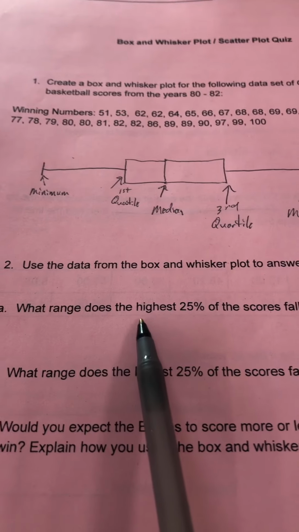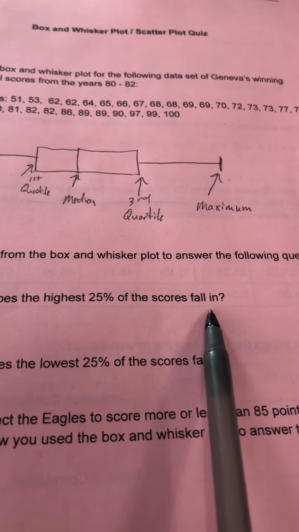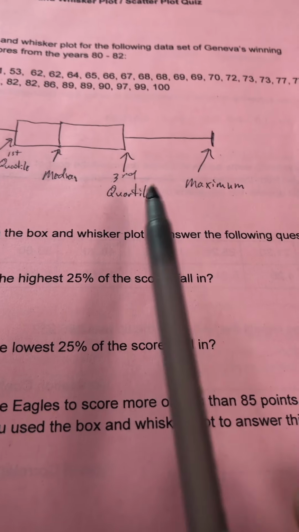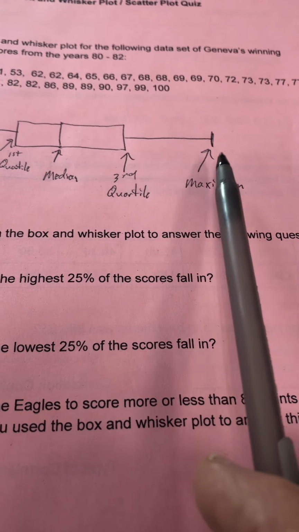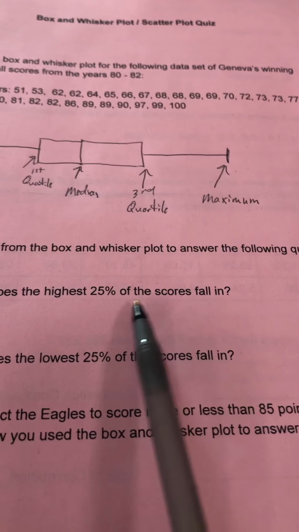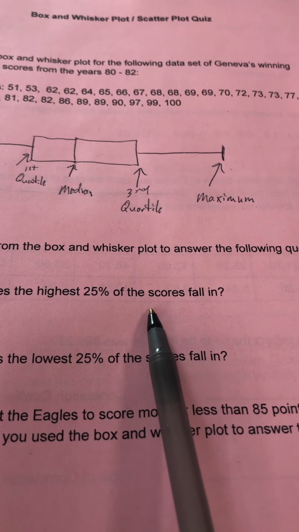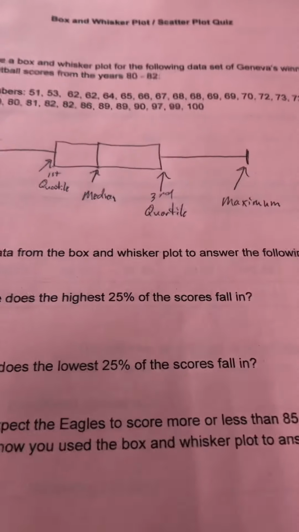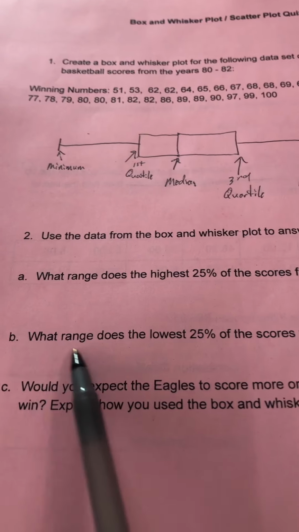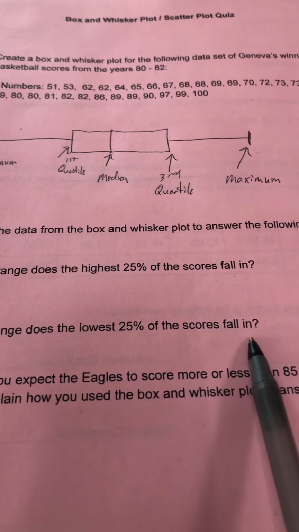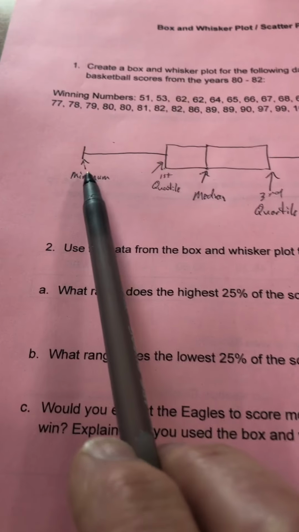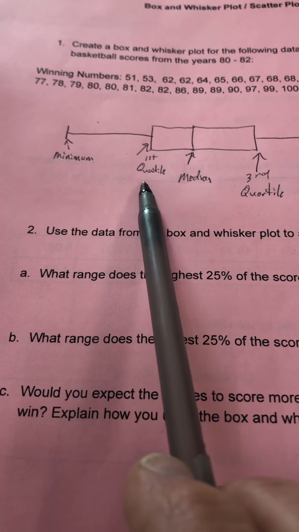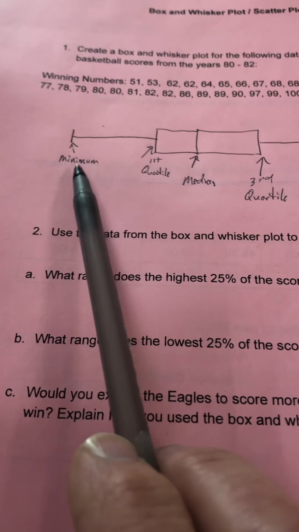A, what range do the highest 25% of the scores fall in? The highest 25% is between the third quartile and the maximum. So whatever number you get here and 100 is going to be that range. You're just going to write this number dash 100. B, what range does the lowest 25% of scores fall in? That's going to be from the minimum to the first quartile, whatever that first quartile number is that you get.